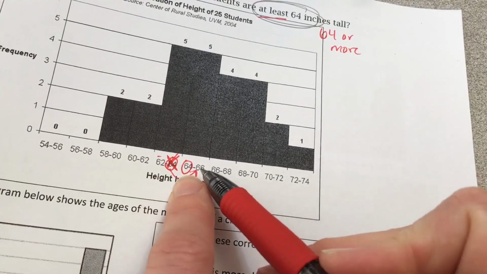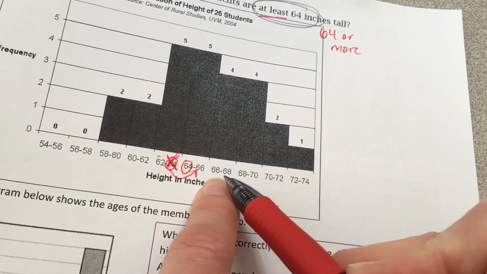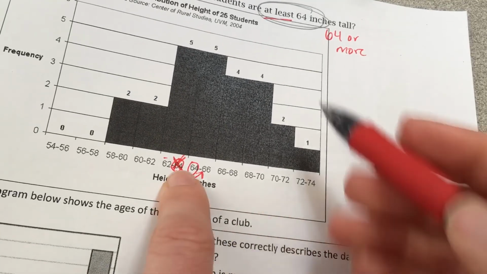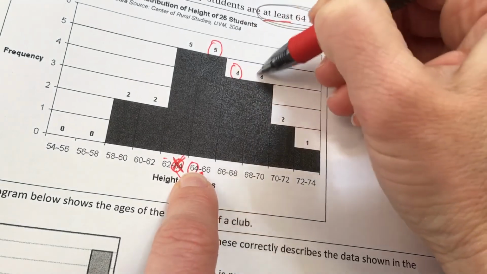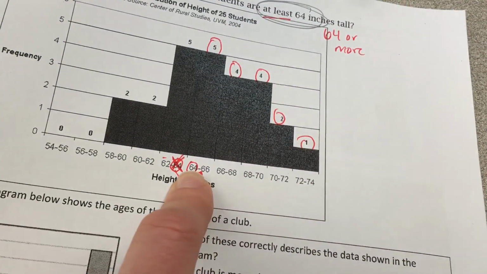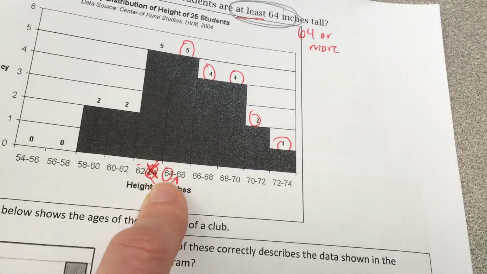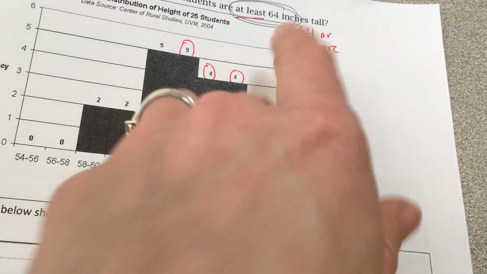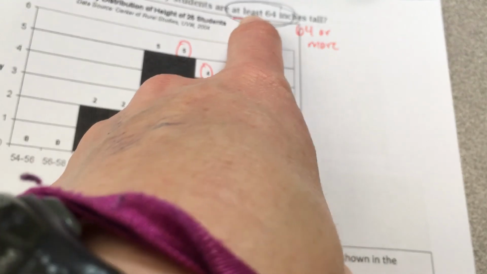So what about here? Are they at least 64? And then here? All of these, right? What do we need to do? Add them up. So 5, 4, 4, 2, and 1. So at least means they can be 64.